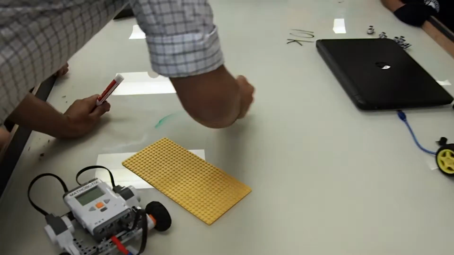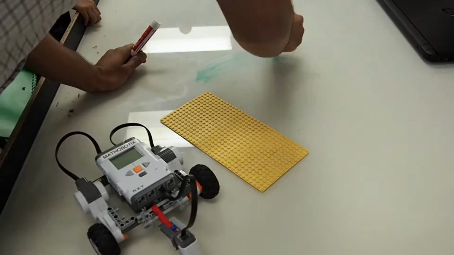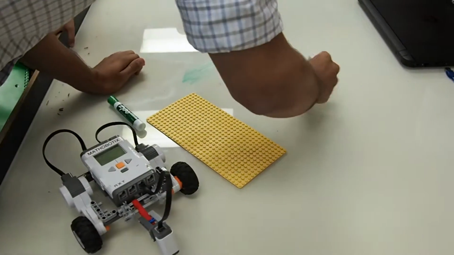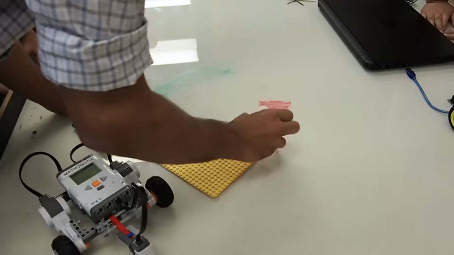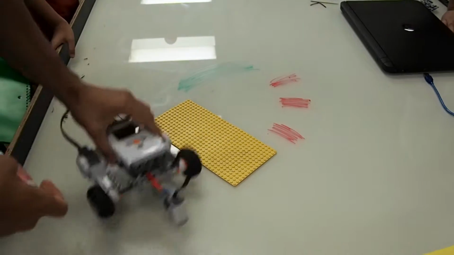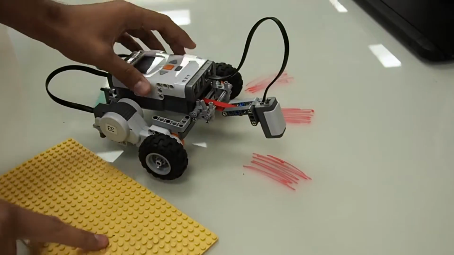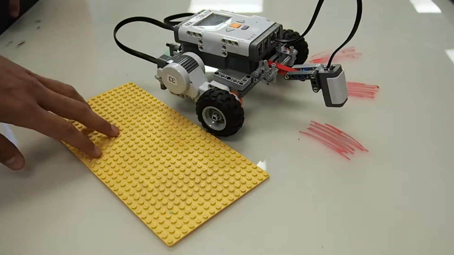There's green, so I'll go ahead and make a lot of green here. And then we'll have some red as well. Okay, so we'll go ahead and turn this on and put it in the middle. I'll go ahead and let this run.